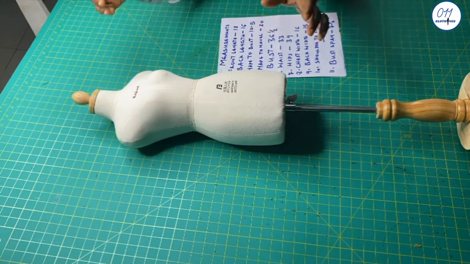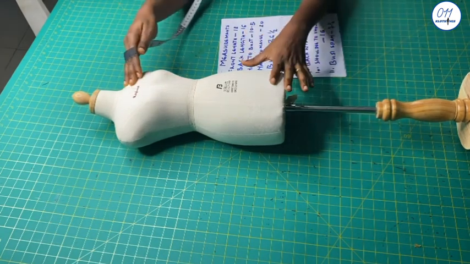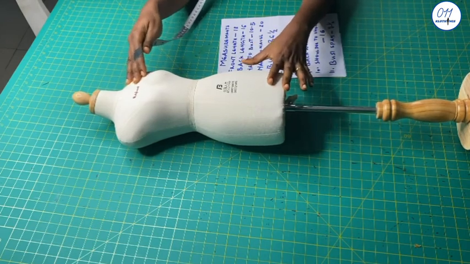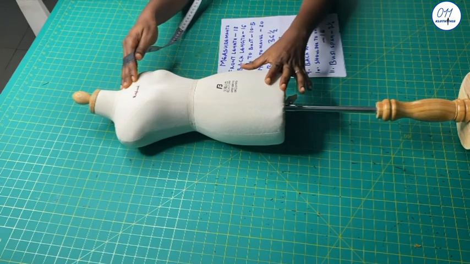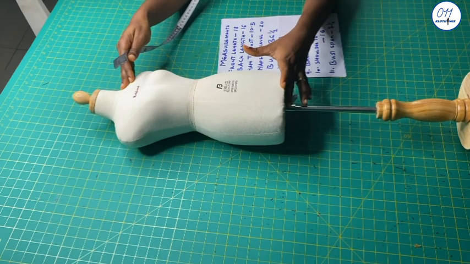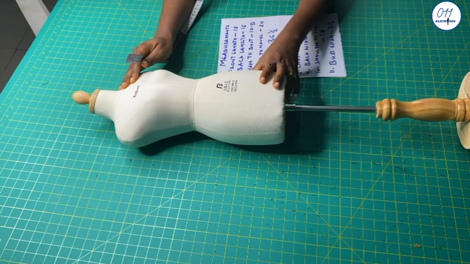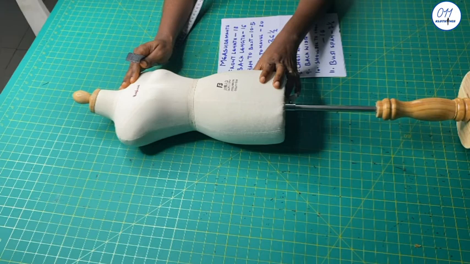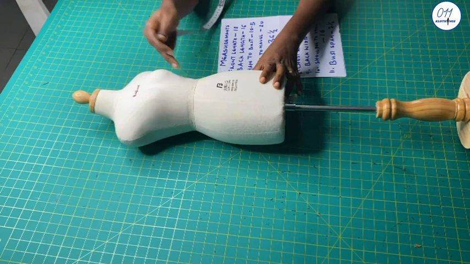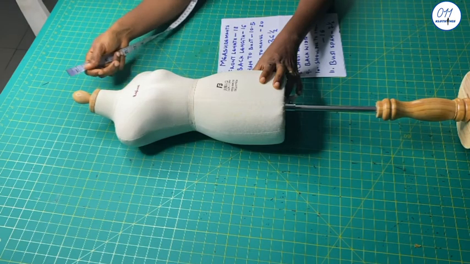So I will be showing us how to take measurements for the basic bodice pattern using the side or bust dart technique. This method was derived from the draping method on the dress form. This technique assumes that the front length and the back length of most women are not the same, and this is because of the presence of the bust. So the front length is usually longer than the back length.